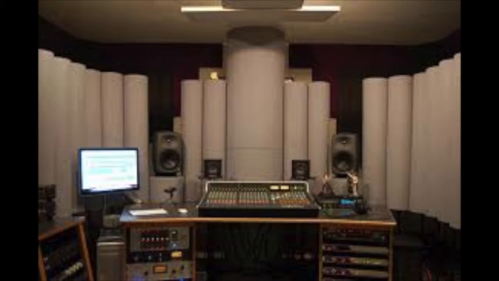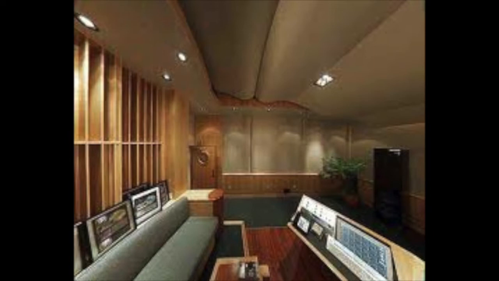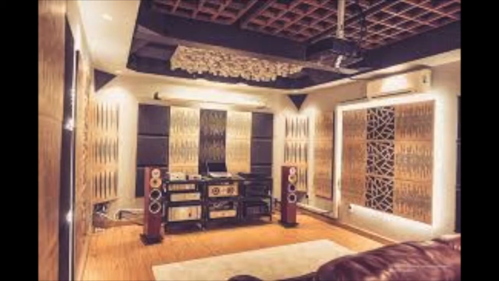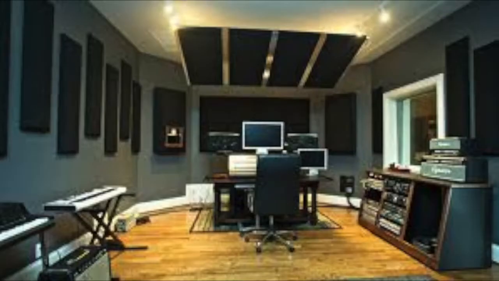Whether it's a recording studio, a home studio, or if you're setting up a listening space, the most important thing you'll address first is acoustics in the space. They improve the way you hear, they improve the way you record. Acoustics are the first step in creating a better environment for monitoring and recording.